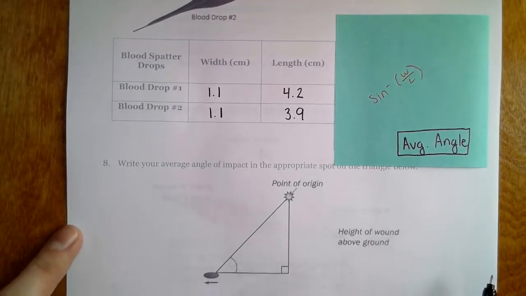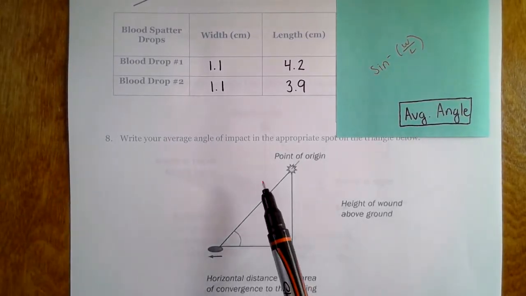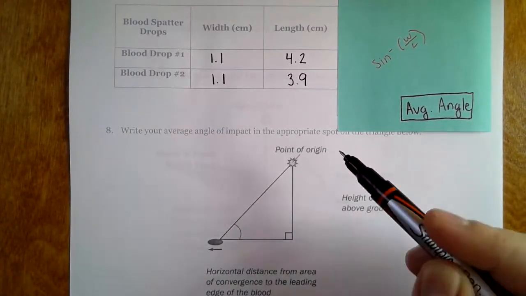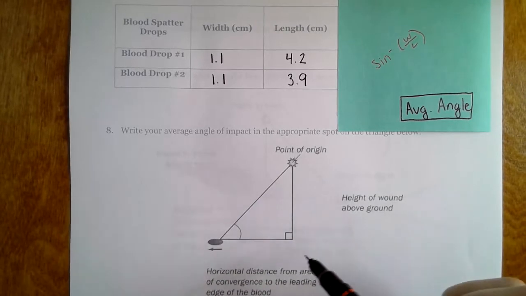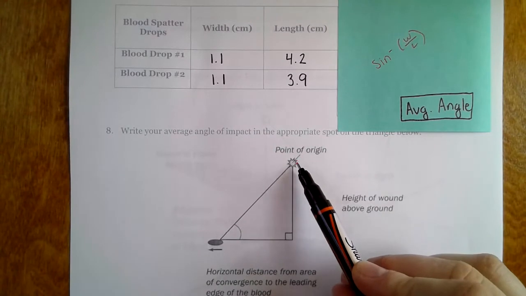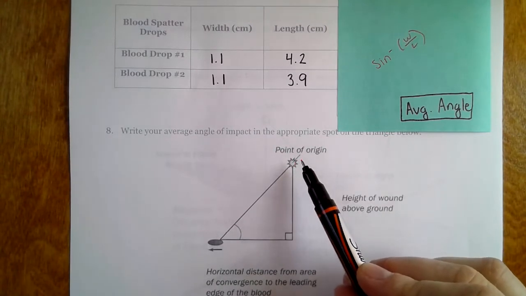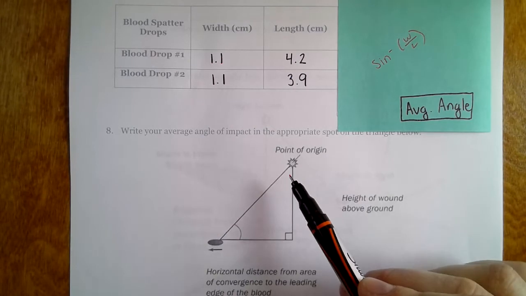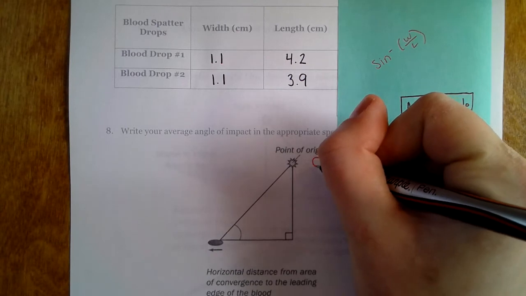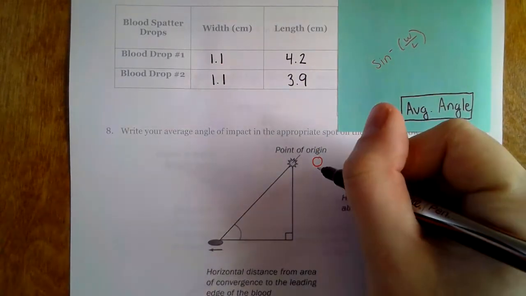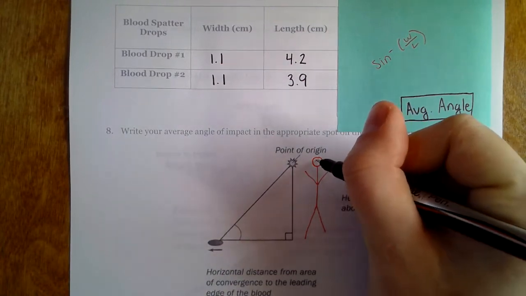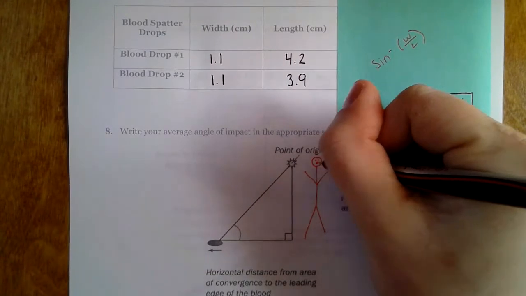Now number 8 says write your average angle of impact in the appropriate spot on the triangle below. What this is getting into is the next step, the law of convergence. Here we have our point of origin. This would be where the wound is that is causing the blood spatter. So let's say someone received a gunshot wound to the head. Their head would be there, and this would be them standing up. Oh no, he got shot in the head.